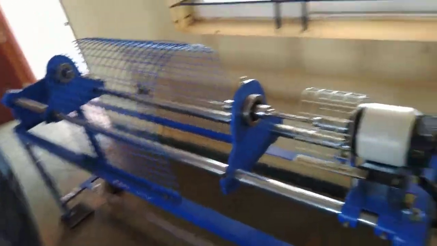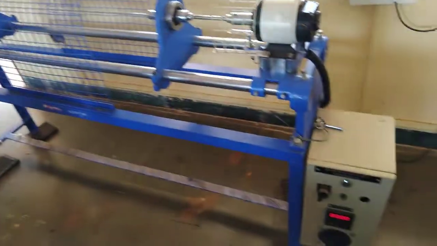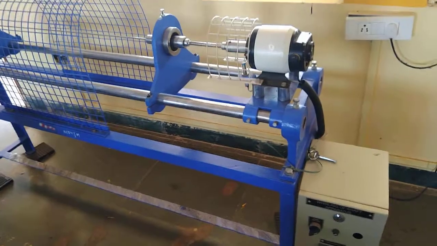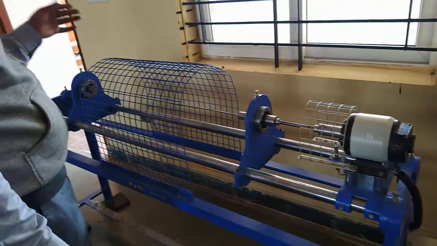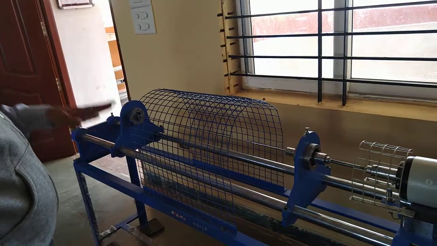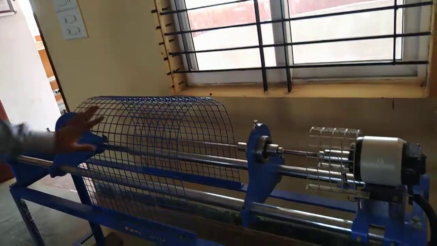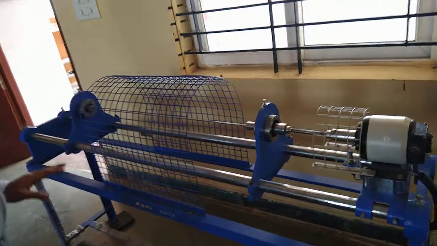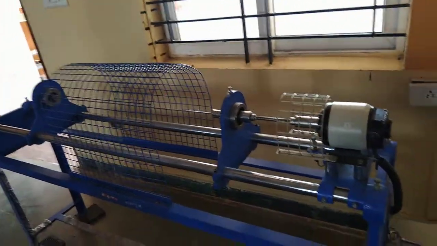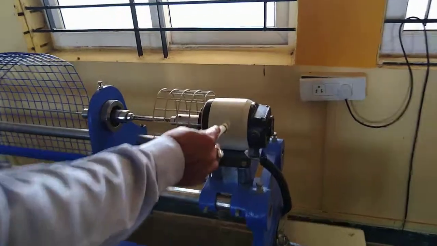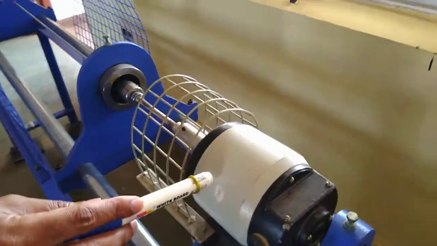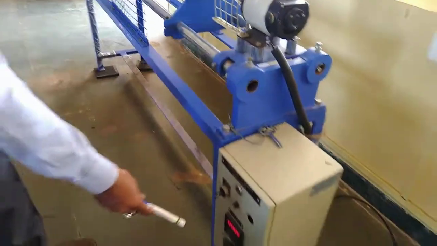And this particular cover is provided to avoid accidents. While the shaft is rotating, if the shaft slips from these grips, it will come out suddenly, so it should not come in contact with the person standing nearby. Therefore this is a cover which protects us from any kind of accident. And this is the motor which is connected to the shaft. This motor is going to run the shaft at the required speed.